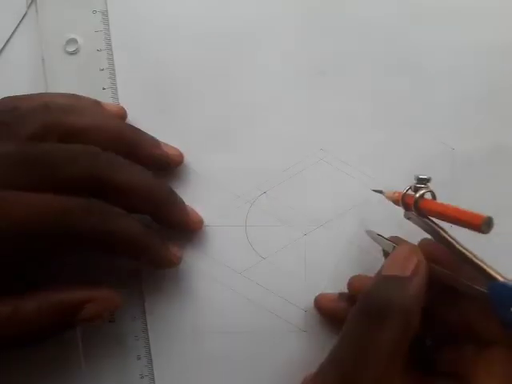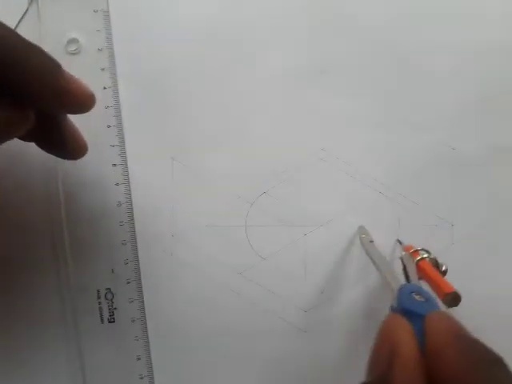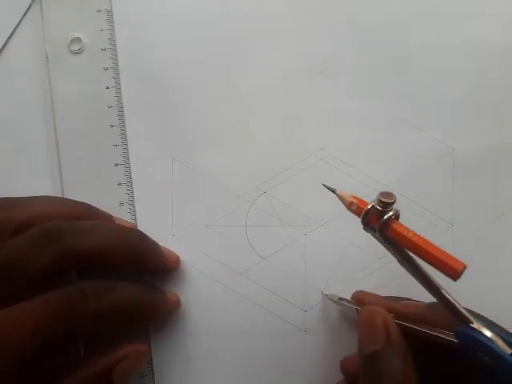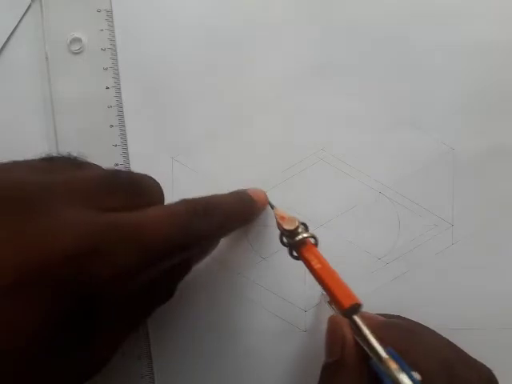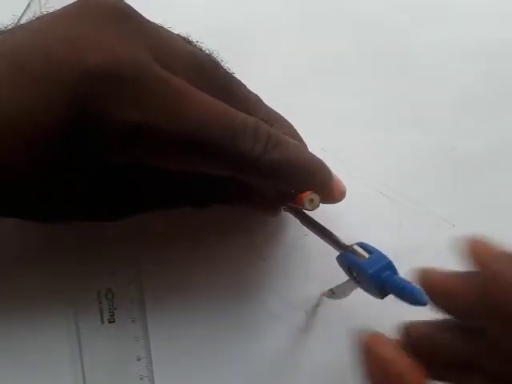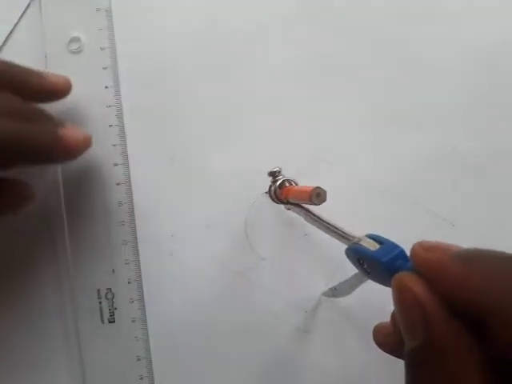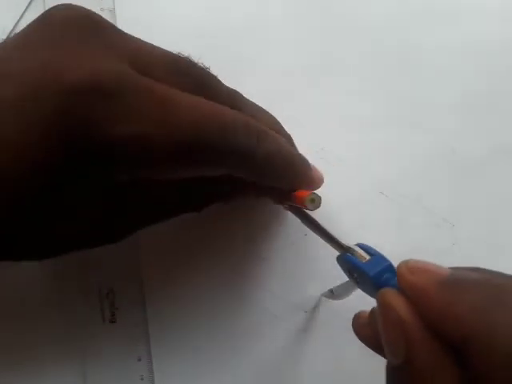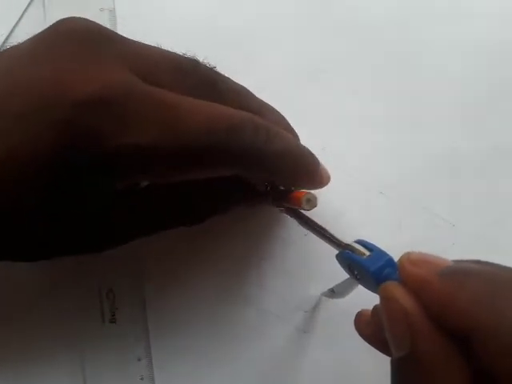You do the same thing for this other side. You needle here, you stretch to this point. If it is touching this point, it should also touch this point. So draw an arc. All right, then next you needle here, this point here, and stretch to this point. Ensure it is touching it perfectly.